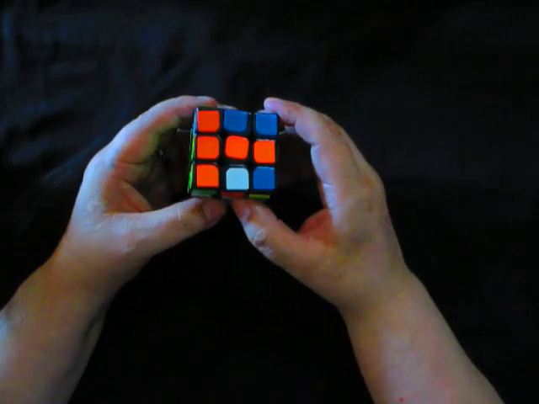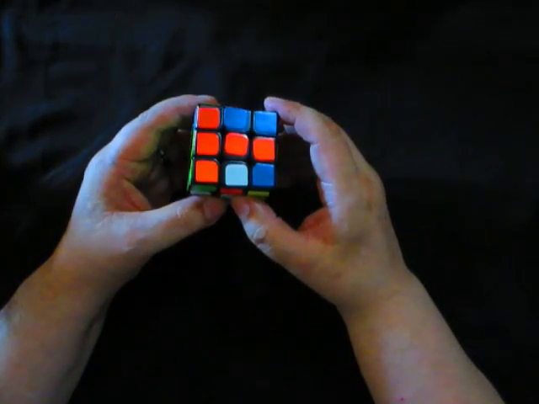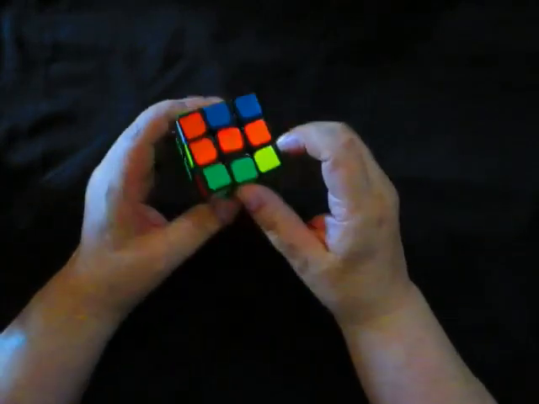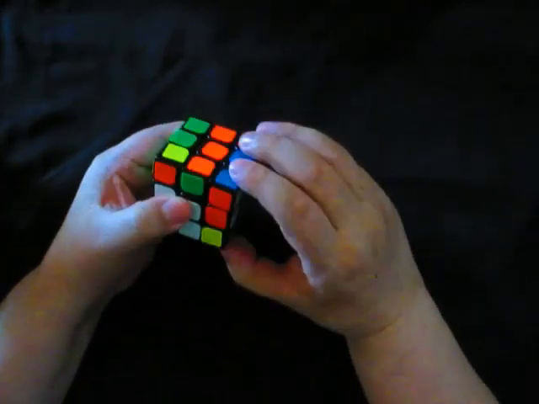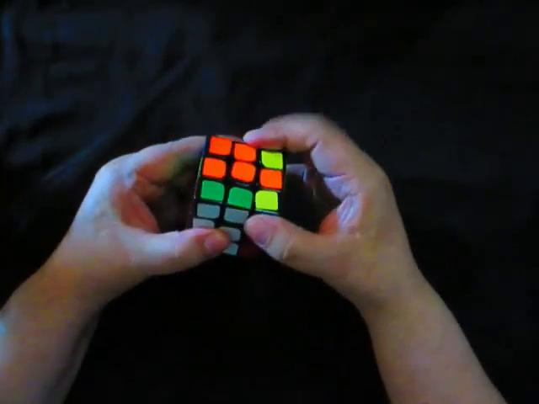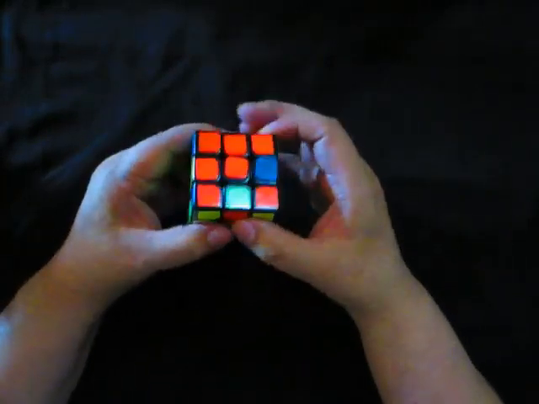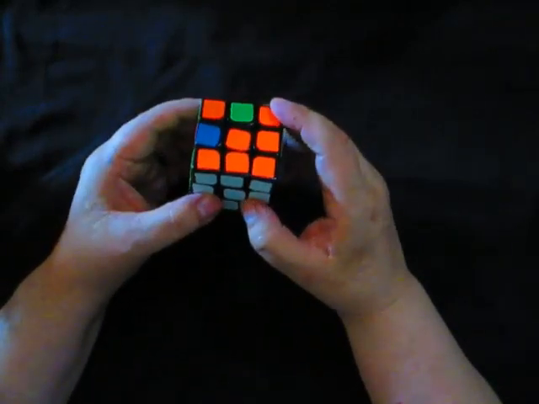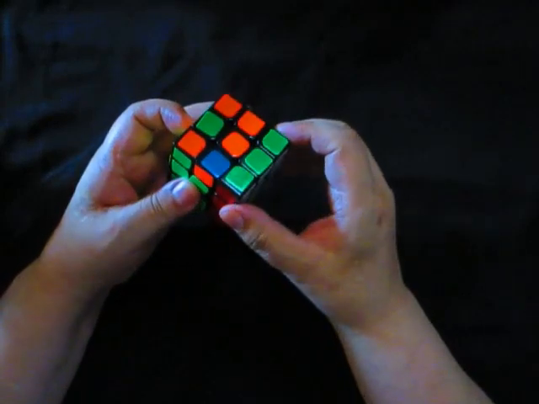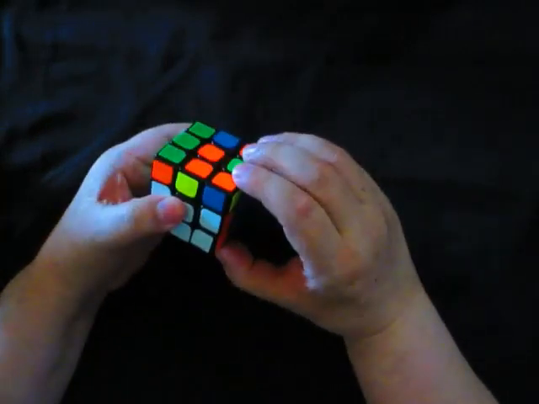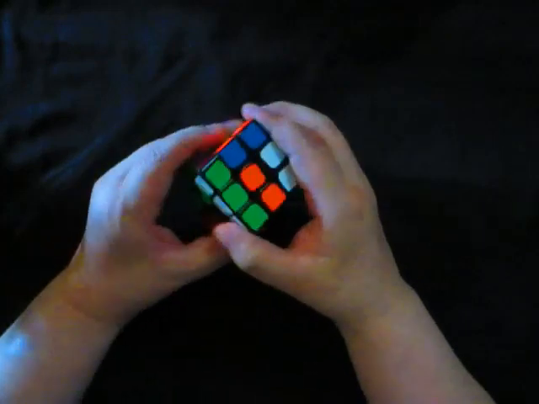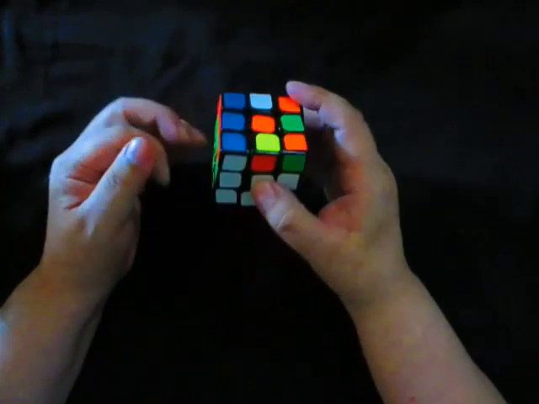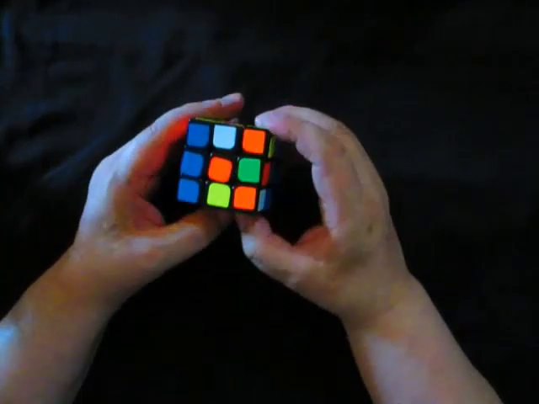Apply the infield algorithm, the reversed version again, which is F U R U prime R prime F prime. Do a U2 again. Apply it one more time. F U R U prime R prime F prime. And we're just around the corner to a first pit stop.